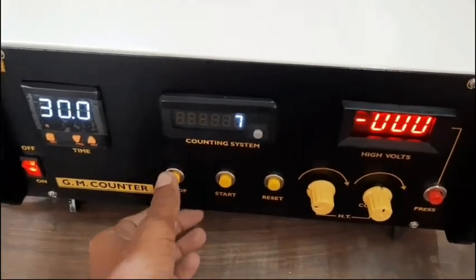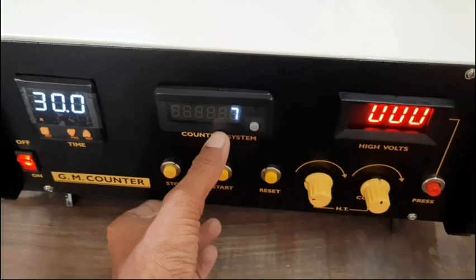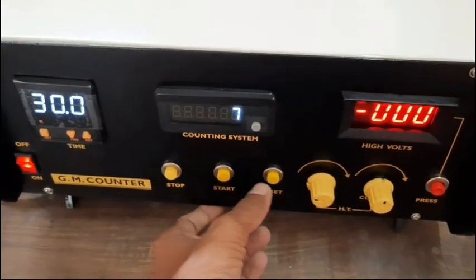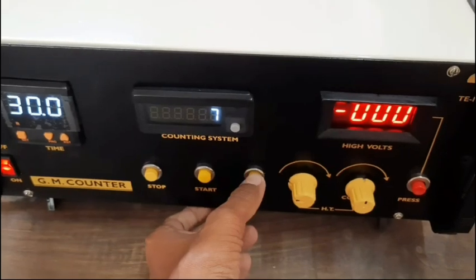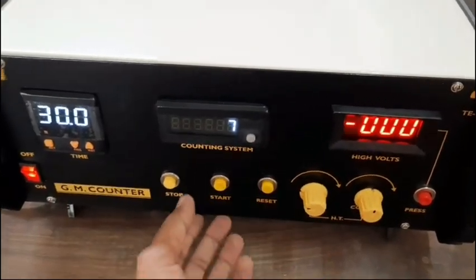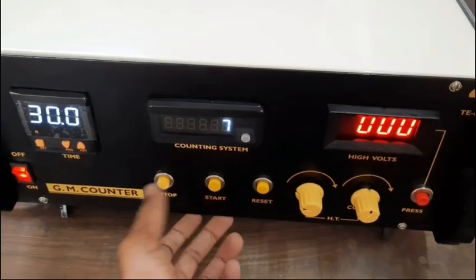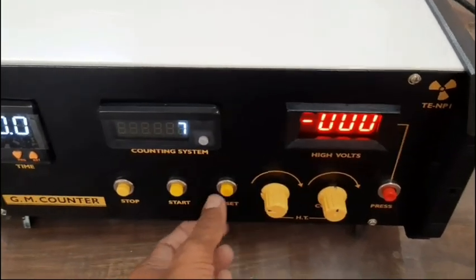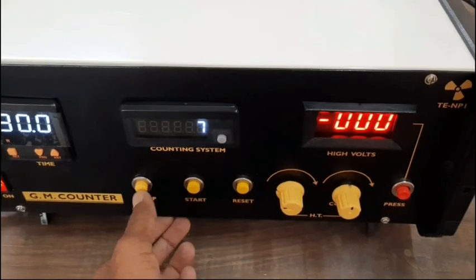If you stop, it suddenly stops showing the counts. If you want to reset, you can press this button and reset the time or the voltage, and then again start the experiment. So these buttons are useful to perform the experiment.